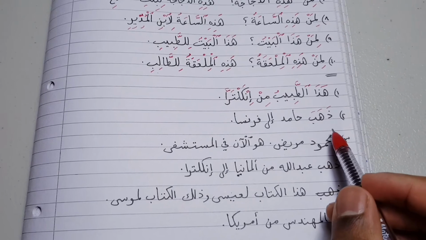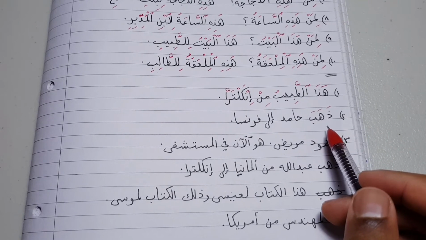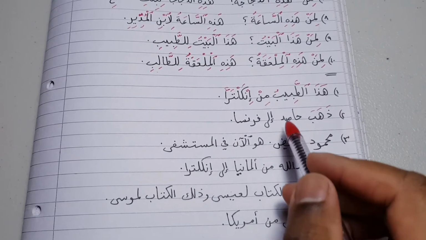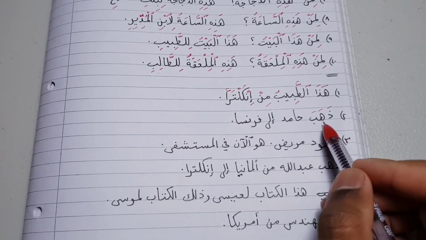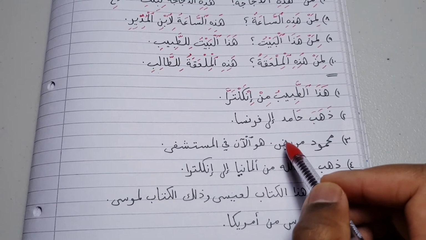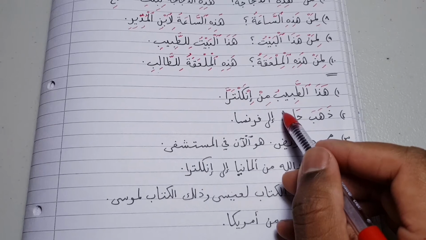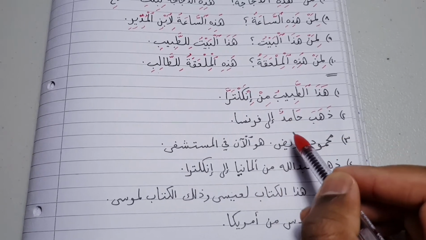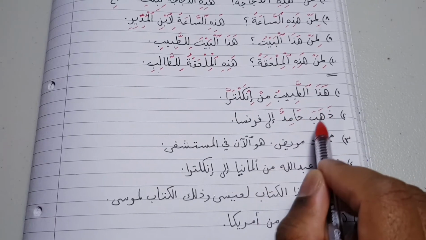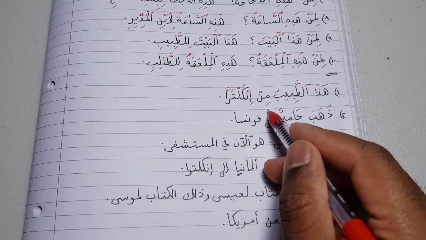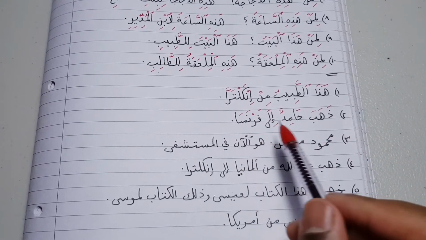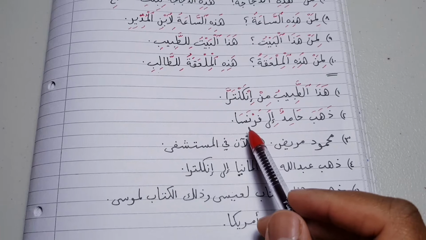And the elements of a جملة فعلية, we need to have a فعل, a verb, and we need to have a فاعل. The فاعل is Hamid. Who is the person who's doing this action? Hamid. And because he is the fa'il, he needs to be marfu'. This is the indication. Marfu' dhamma wa dhammatain. Hamidun. ذهب Hamidun. Hamid is the one who did the action of going. Where did he go? إلى فرنسا. ذهب حامد إلى فرنسا. Hamid went to France.